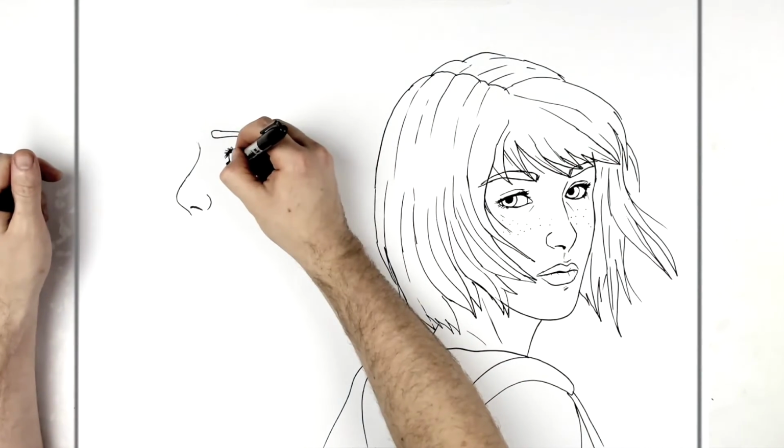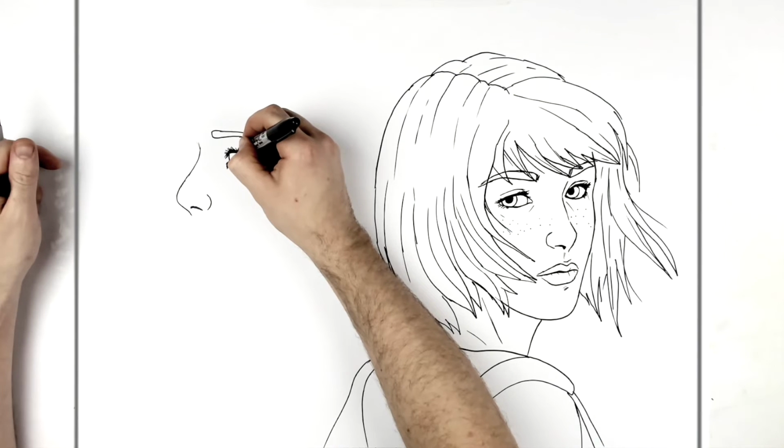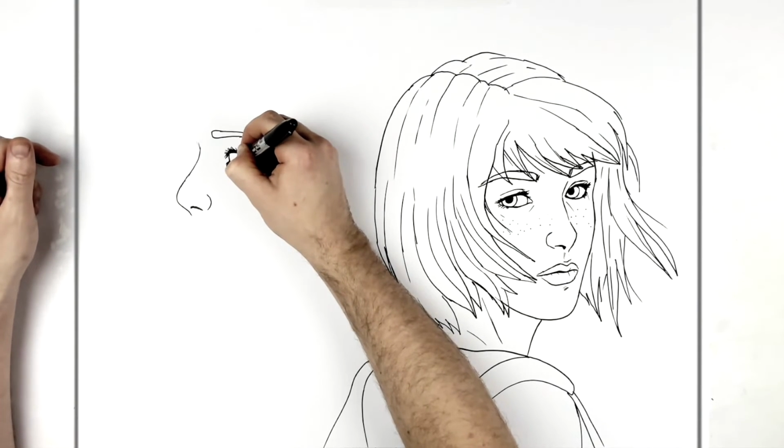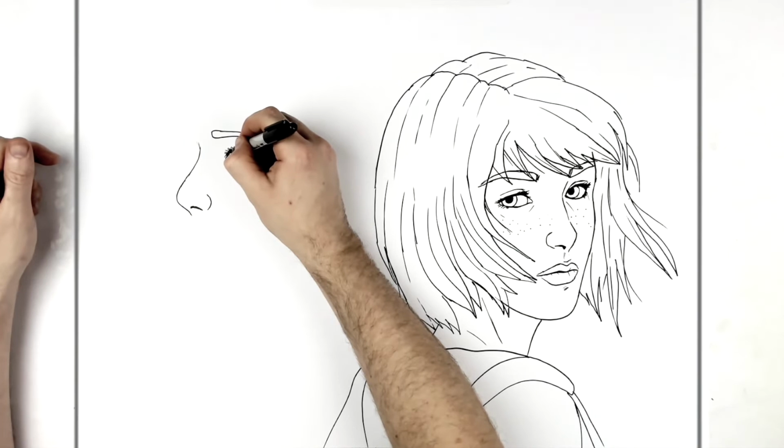Right, roughly like that. And then her iris and pupil. The iris is an ellipse, so it's curved around. And that's pretty much it there. And then her pupil curved around here as well, looking off to the left.